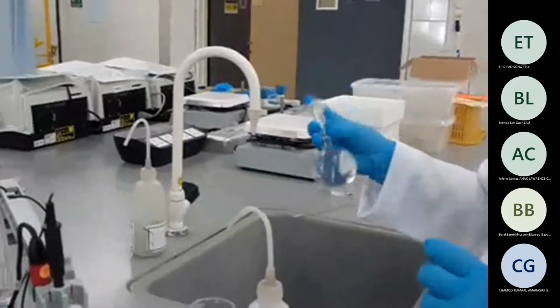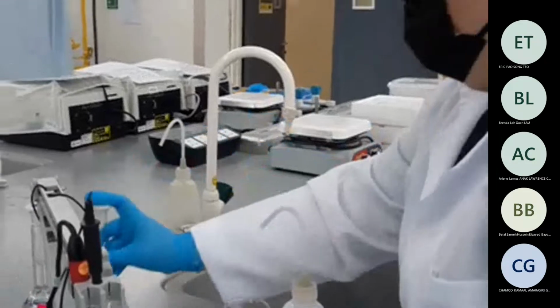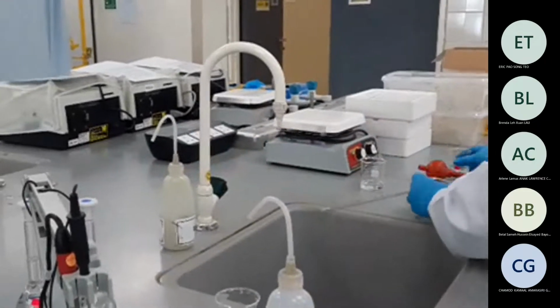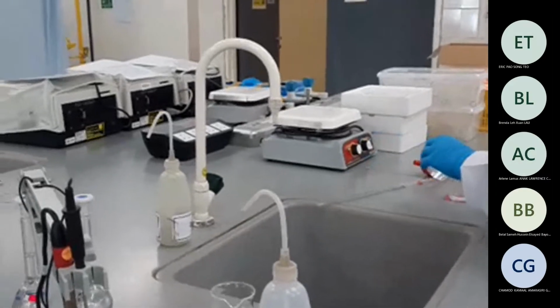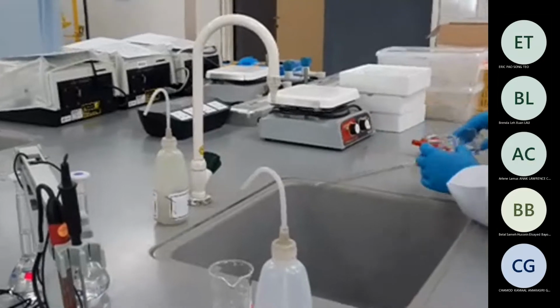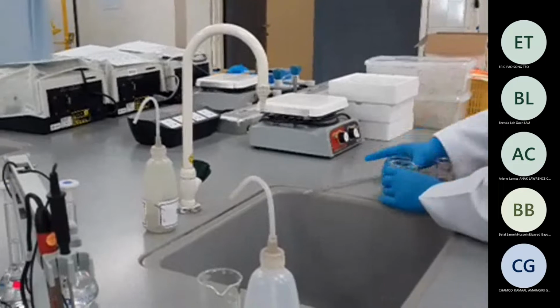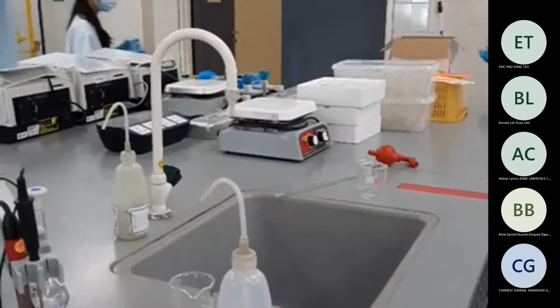So Lynn, are you done? Both of the solutions done, yeah? Preparing? Okay. Yeah, so you don't need those two beakers anymore. So just discard those in the waste bottle and then bring the beaker. We need the beakers. So later on, you need to wash it with the tap water and then rinse it with the distilled water.